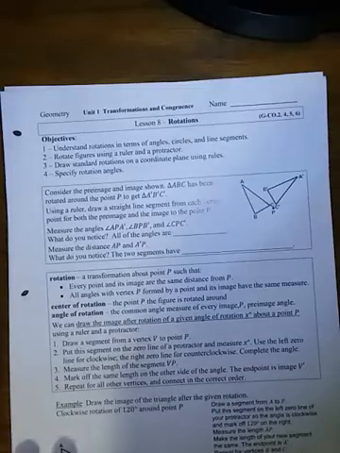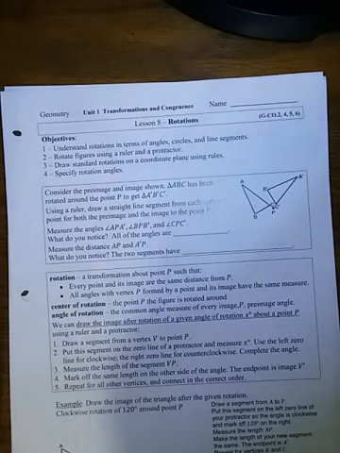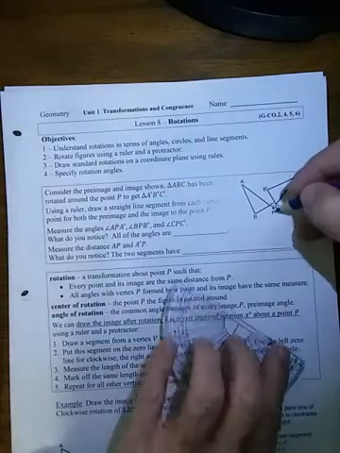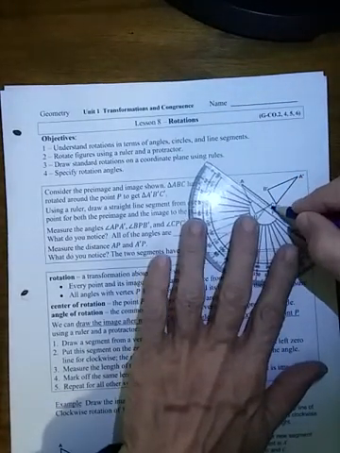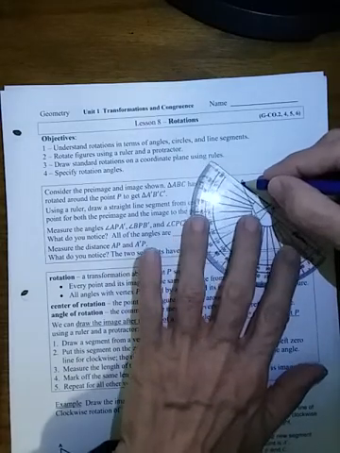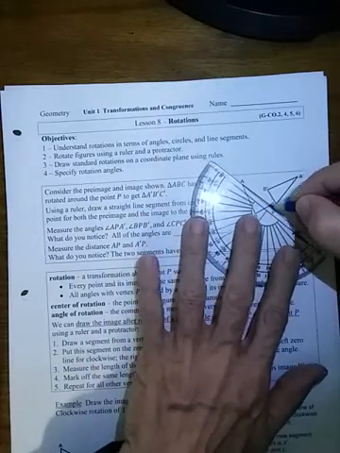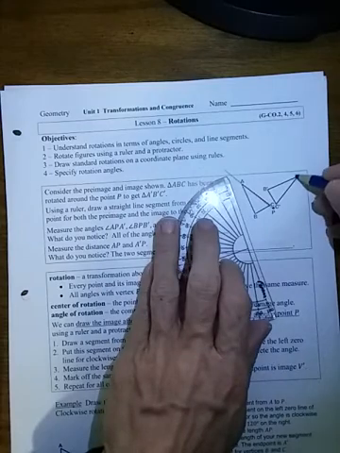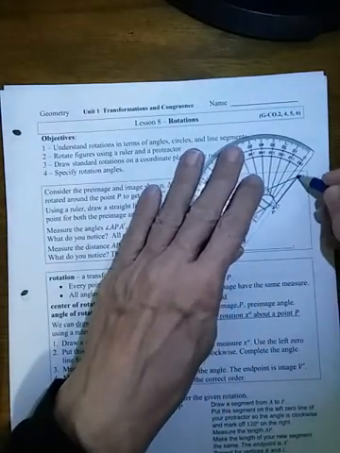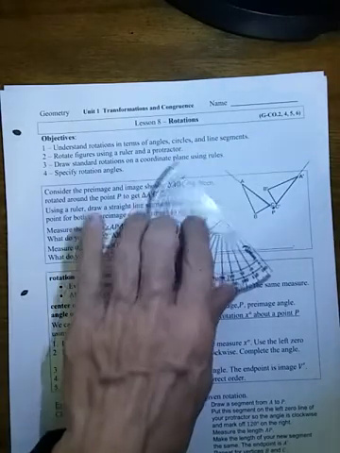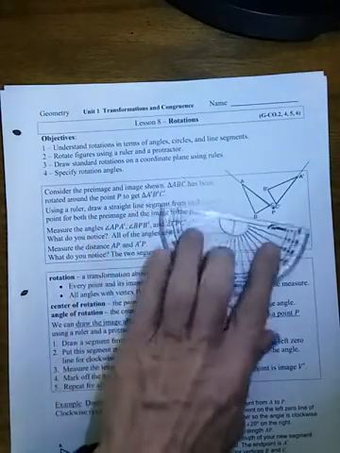So in this particular diagram, a rotation has been shown, and we're going to look at some of the properties of that. To do that, we're going to connect P with each of the pre-image and image points. So here is A, and I'm going to connect that with P. And here is its image, A prime, and I'm going to connect that with P. And then we'll do the same for B and B prime.